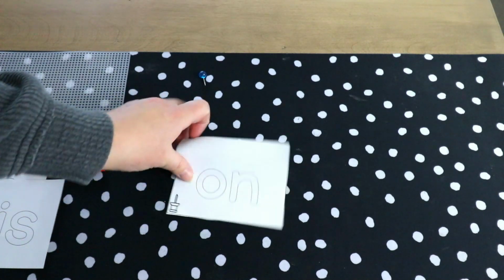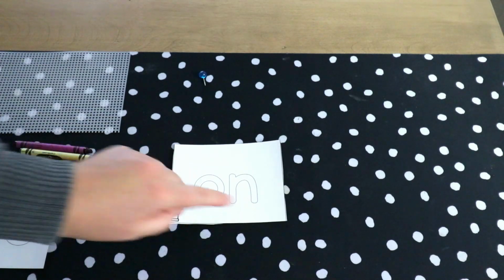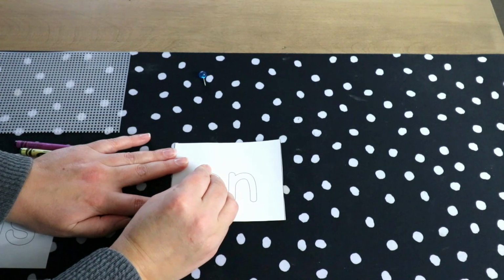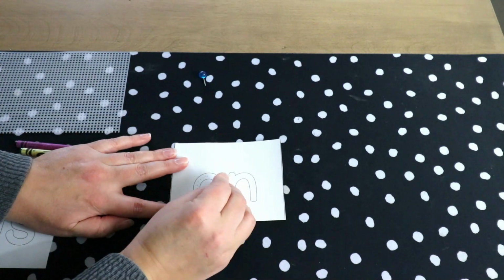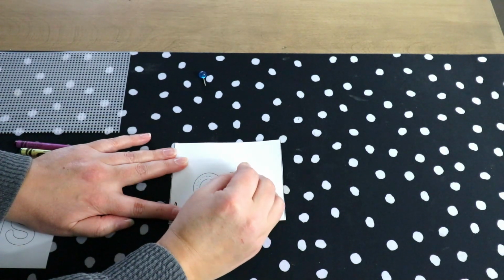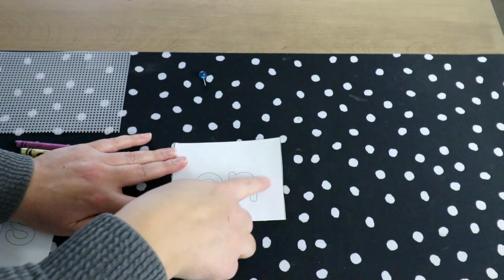So basically students would get these papers right here, words that they are working on, they would say the word aloud, then they would form the word, but instead of writing it, they're first going to pin it on. And they would pin around the O, and then pin the N in the correct letter formation, the way they've learned to make these letters. So then they have O-N, on.